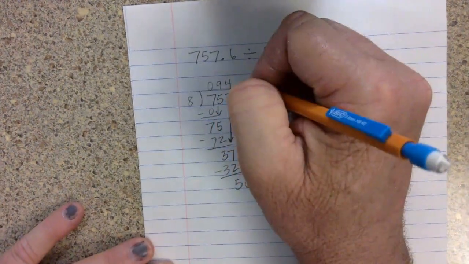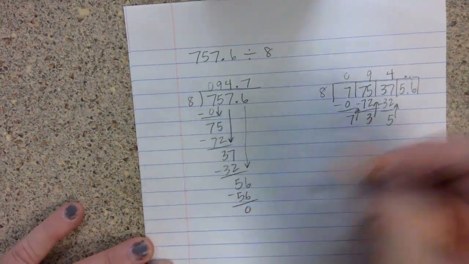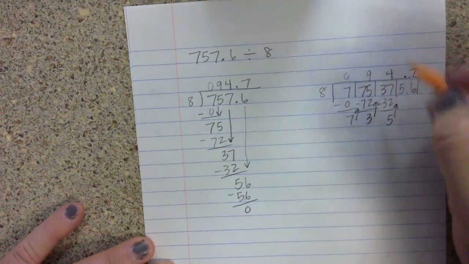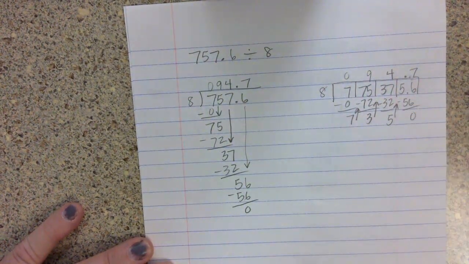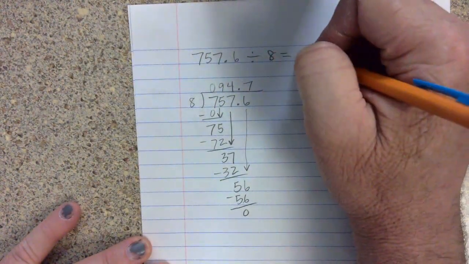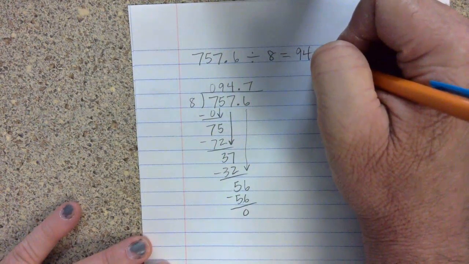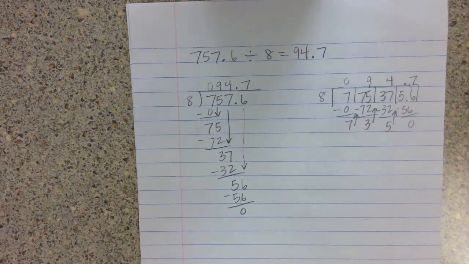And we know that 8 can go into 56 7 times. 7 times 8 is 56. That leaves us with 0. So our answer up here is 94.7 or 94 7/10.